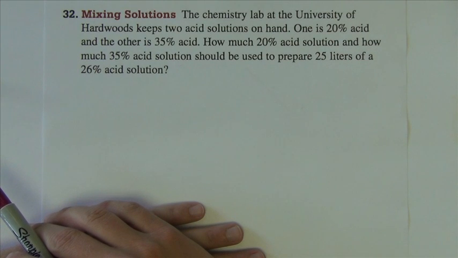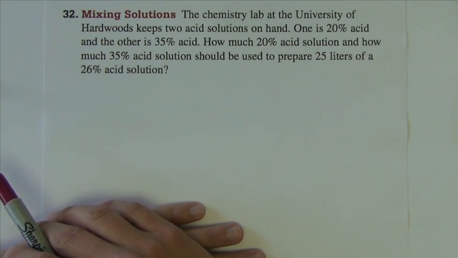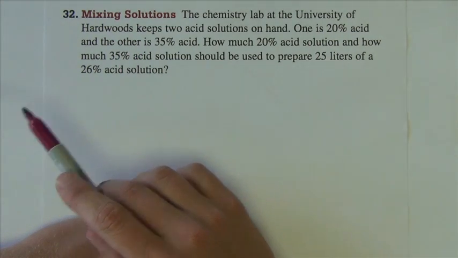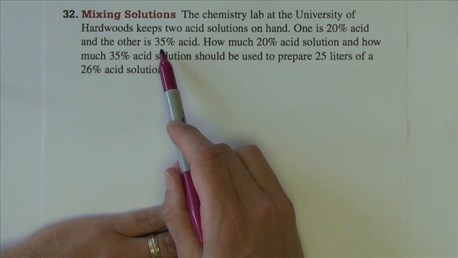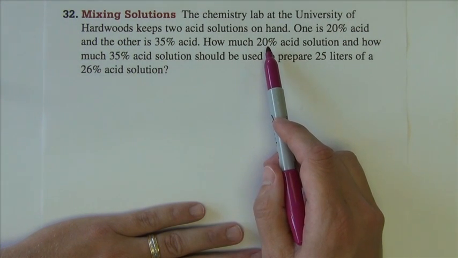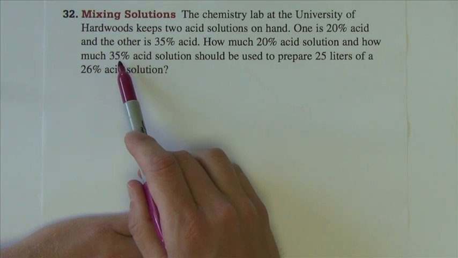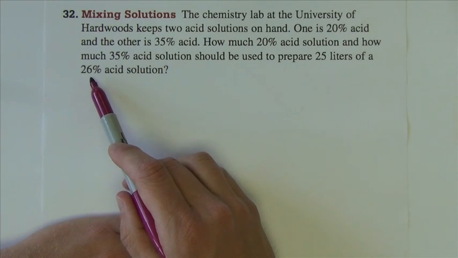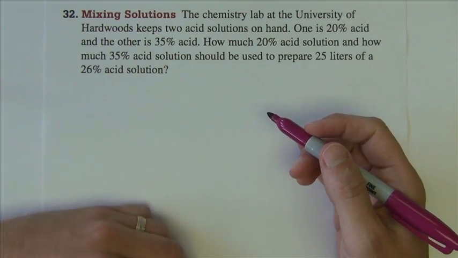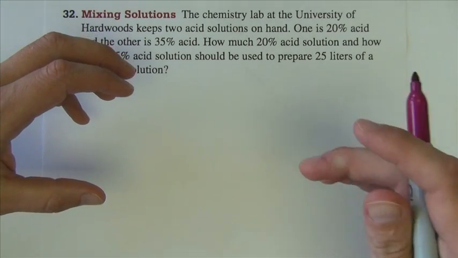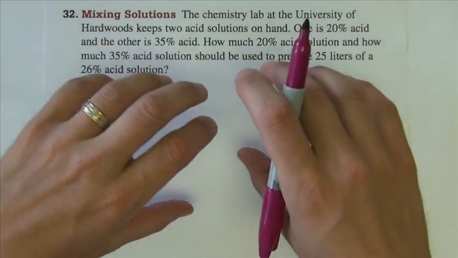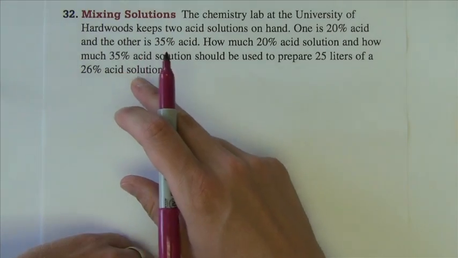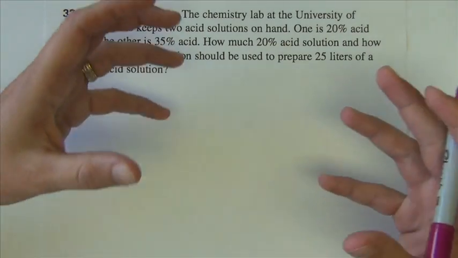This next example is an example of what we commonly call a mixture problem. It says the chemistry lab at the University of Hardwoods keeps two acid solutions on hand. One is 20% acid, the other is 35% acid. How much 20% solution and how much 35% solution should be used to prepare 25 liters of a 26% solution? So generally in this type of problem you have a smaller percentage solution and a larger percentage solution. You're trying to mix them together to get some percentage that's in the middle, 26 being in the middle of 20 and 35. Well, not directly in the middle, but it's between the two.